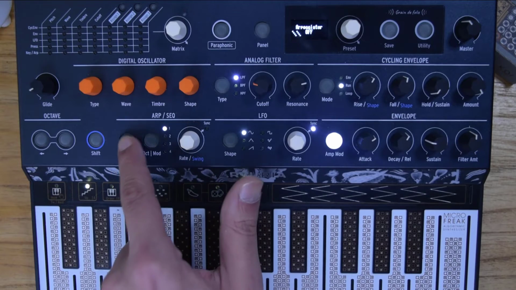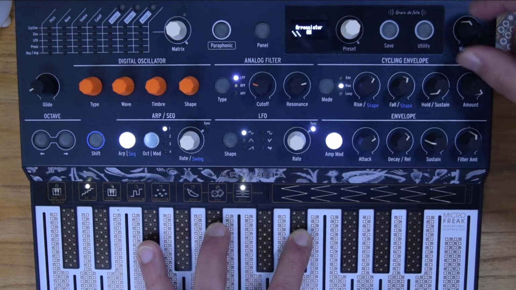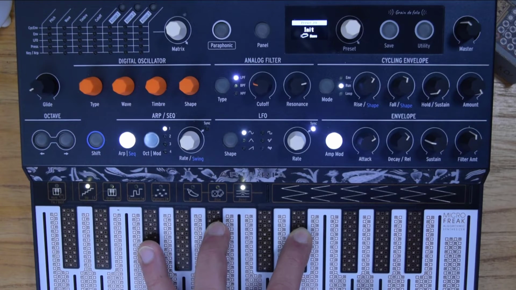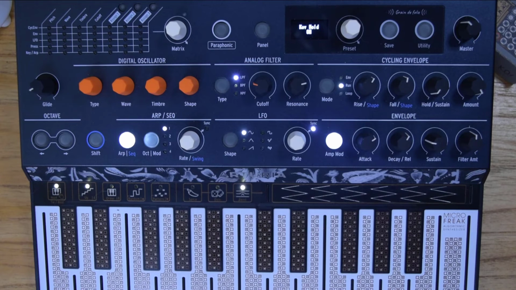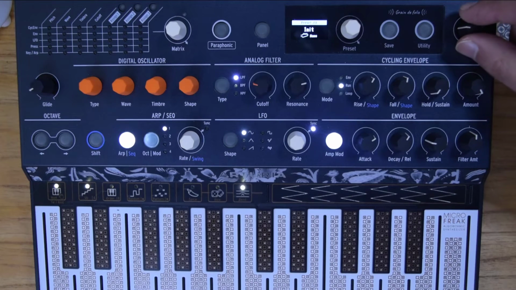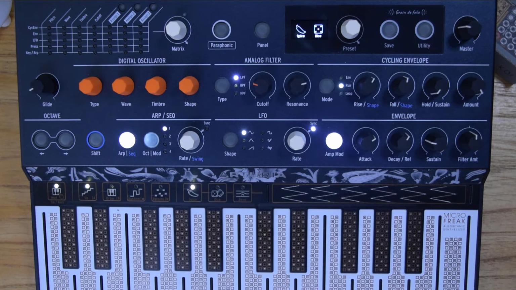So I'm going to enable the ARP right now, and I'm going to be doing something, right? It doesn't matter. I'm going to go a little bit down in volume. And if I hold it, I'm just going to hold it. So we have that. What the spice will do is introduce variations of the gate, trigger, and pitch. It's just that. It's just going to introduce variations.